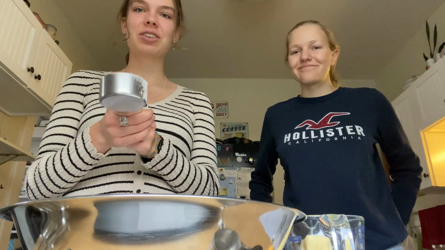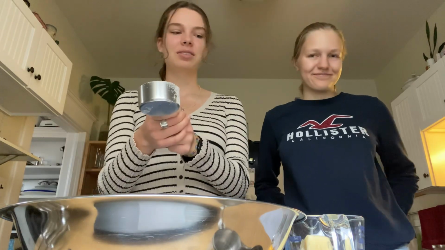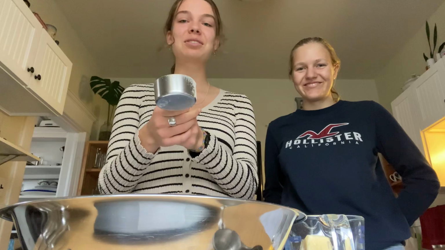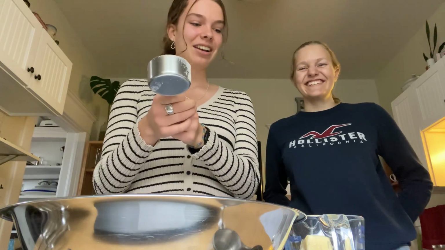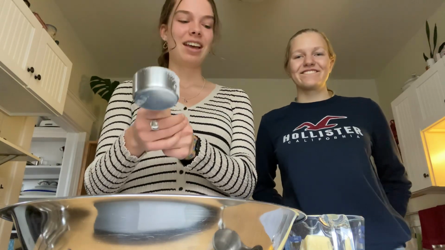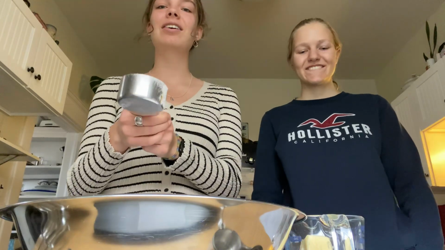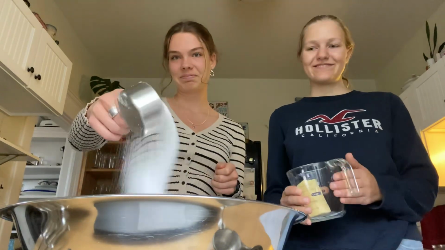We're pouring in the sugars, also known as sucrose, which is C12H22O11. Its hygroscopic nature allows it to retain moisture, and it results in more tender and long-lasting baked goods.